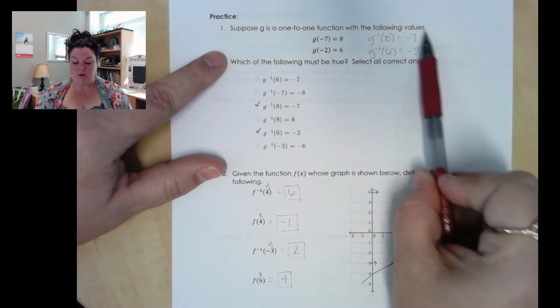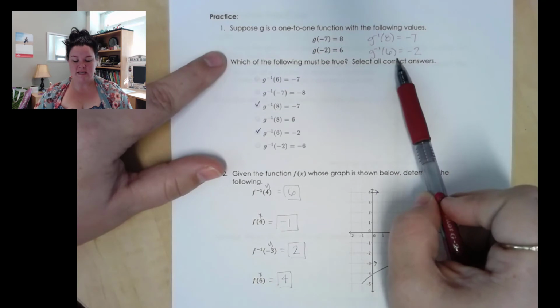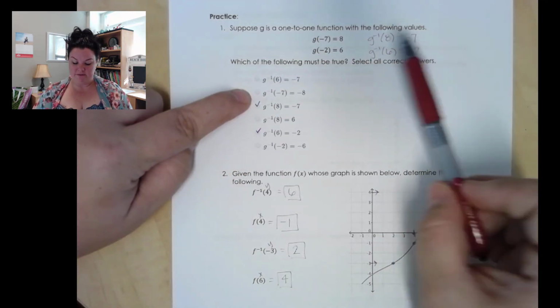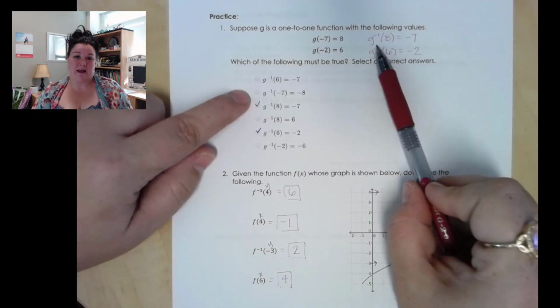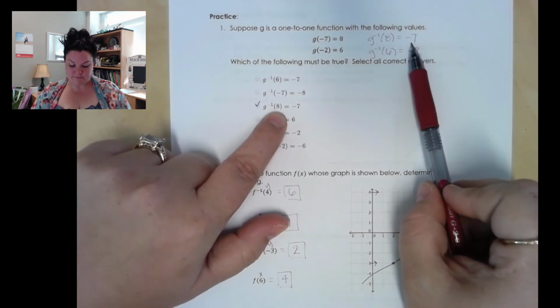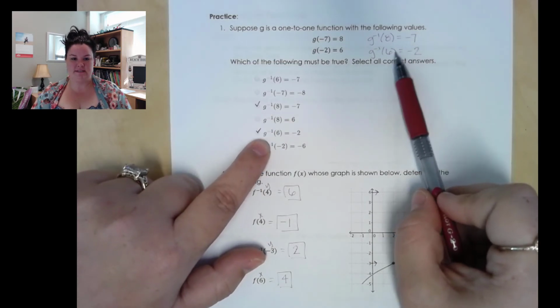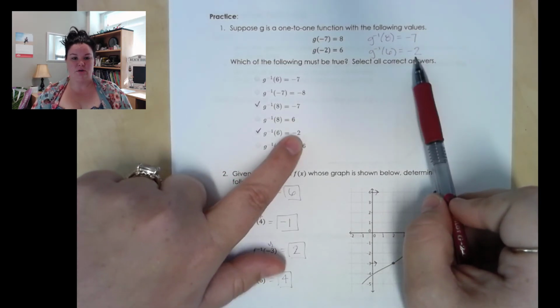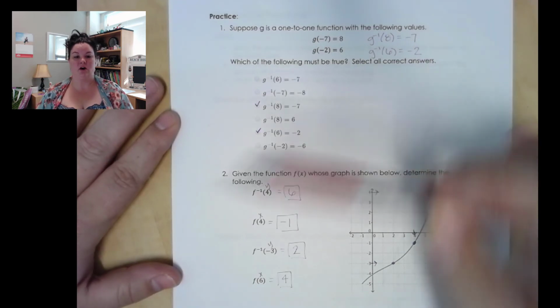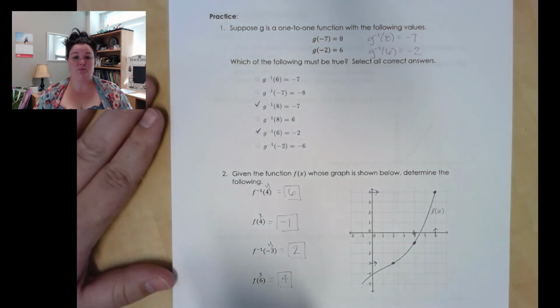So go ahead and write out your true statements first and then use those to determine which of the following are true. So all I have to look for is the 2 that I found to be true, which is that g inverse of 8 equals -7 and that g inverse of 6 equals -2. So only the third and fifth options are solutions to this problem.